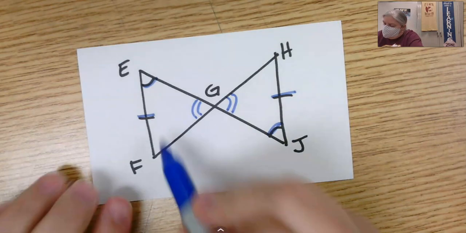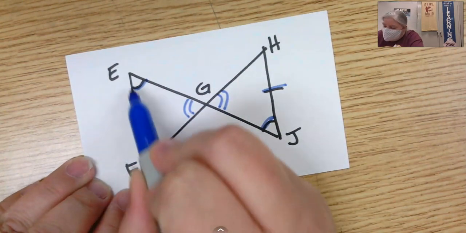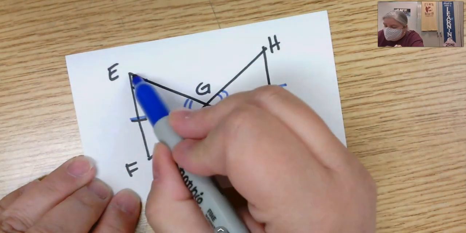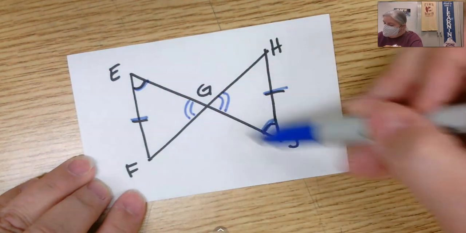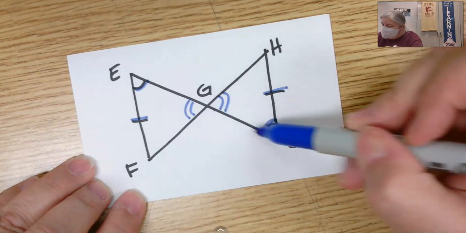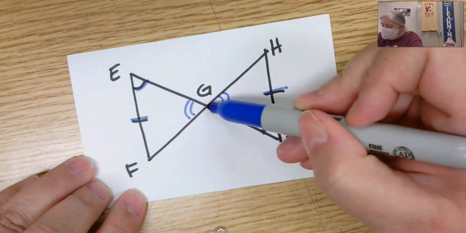Okay, so looking over here in triangle EFG, is this side the side between the 2 angles that are marked? That's a no. That would be this side right here. Okay, what about over here? Is this side the side between the 2 angles that are marked? Again, no. The included side would be right here.